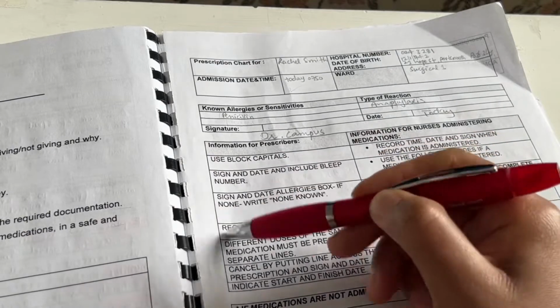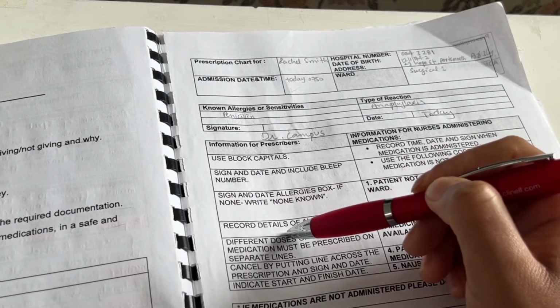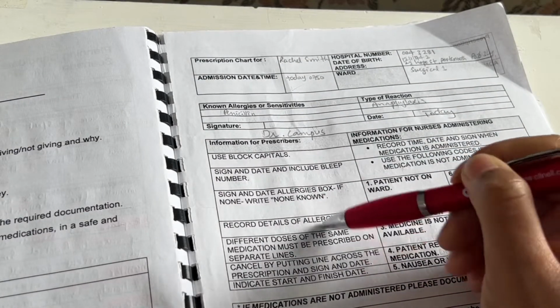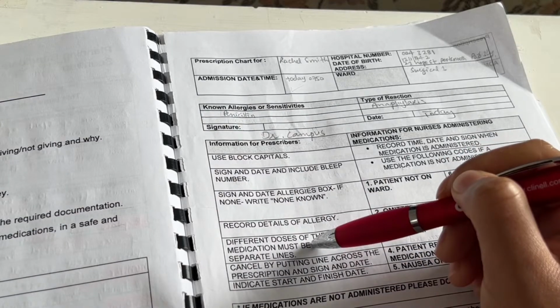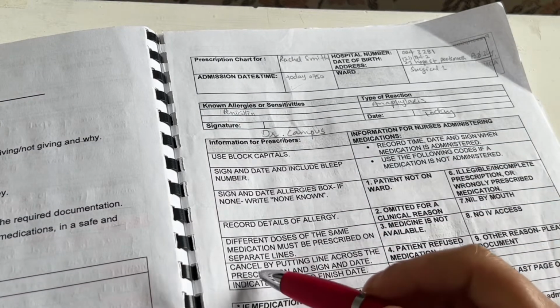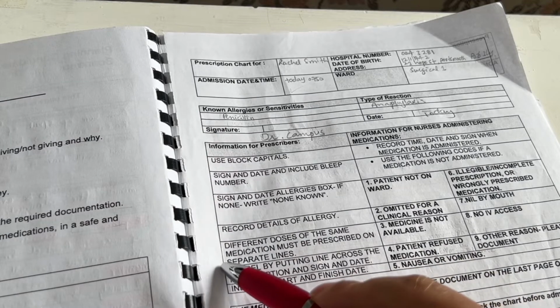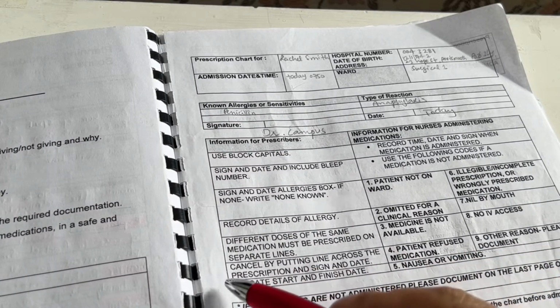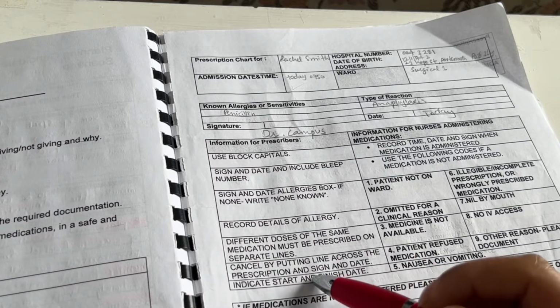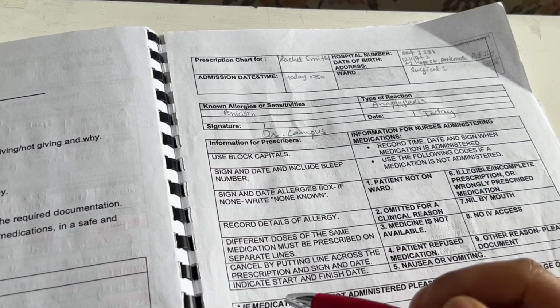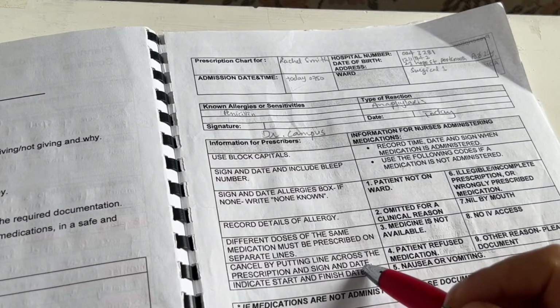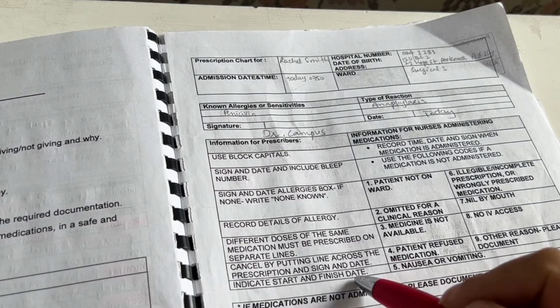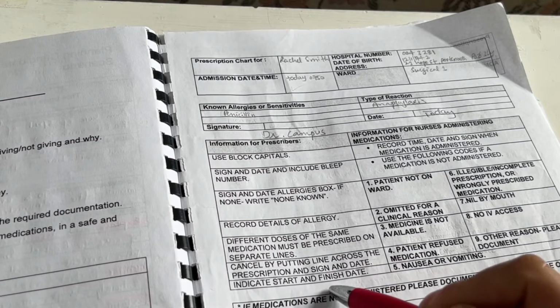So these are the things for the doctors, for the prescriber, but we need to make sure all of them are complete before we give any medications. If they cross out a medication, there should be a line through it and then they need to sign and date. And if there is no start date and finish date on a medication, you cannot give that medication. Make sure you remember this bit.